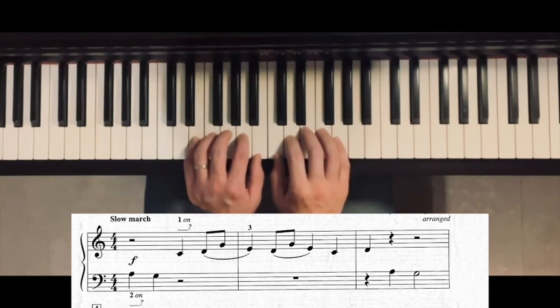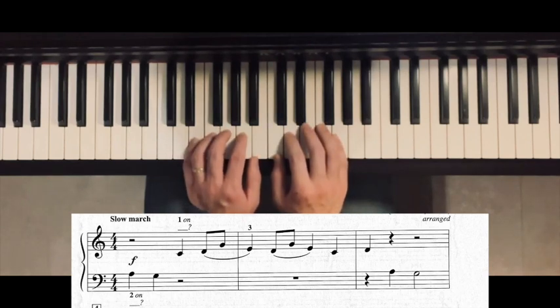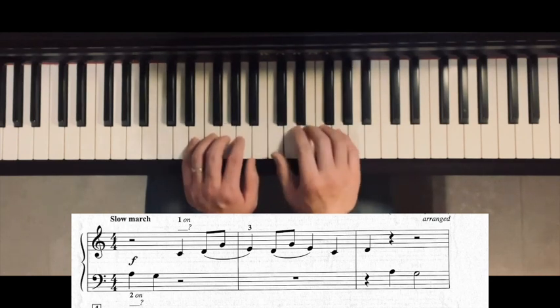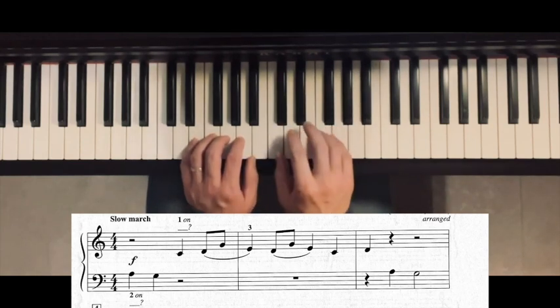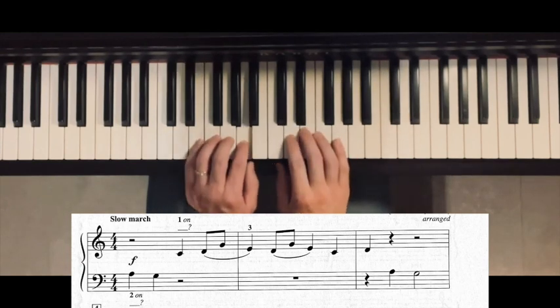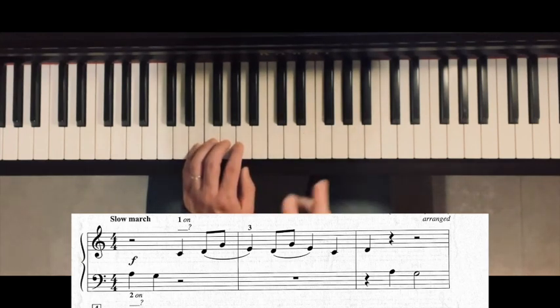The only other thing to really worry about, because this is actually quite easy to play, is the counting. When we're playing through, really try to make a difference between these eighth notes and all the quarter notes around it. Count to 2 here. You'll notice eighth notes are twice as fast as quarter notes. There are 2 eighth notes in a quarter note.